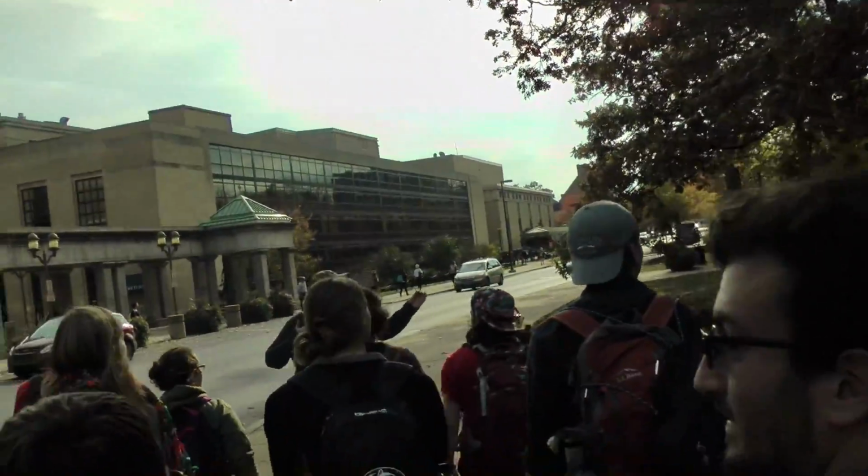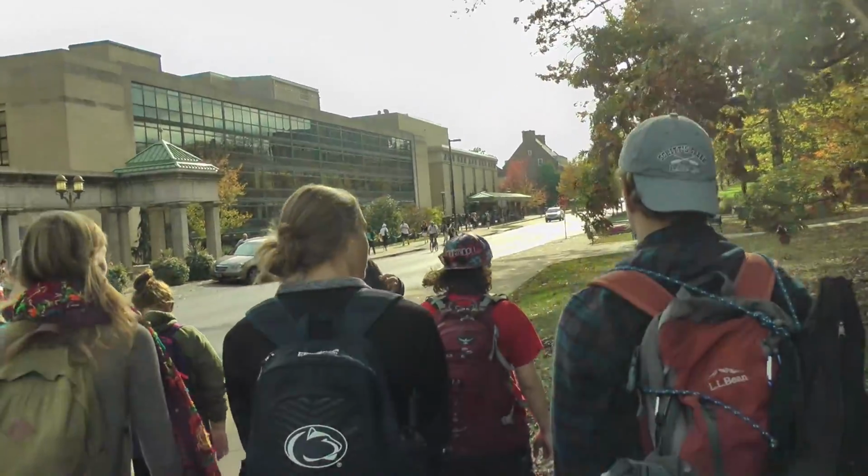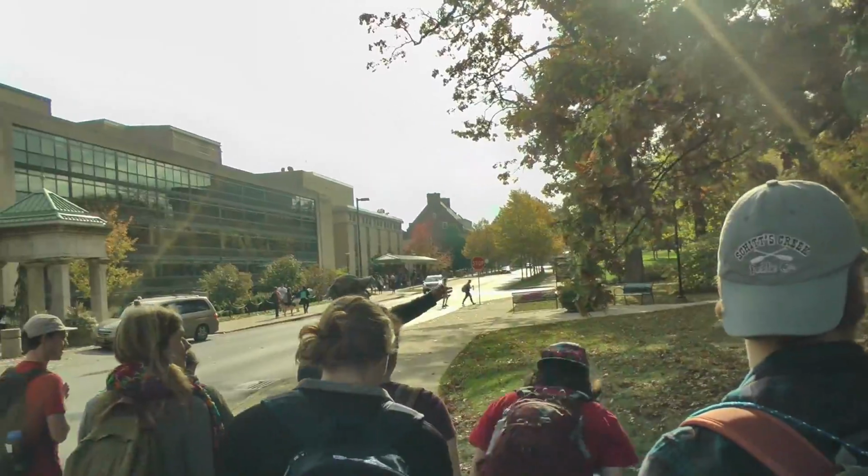So guys, this is the spot I picked. I picked this spot because it seems to be one of the most concentrated spots of trees and other shrubs on campus, especially with old growth trees right here on the end.